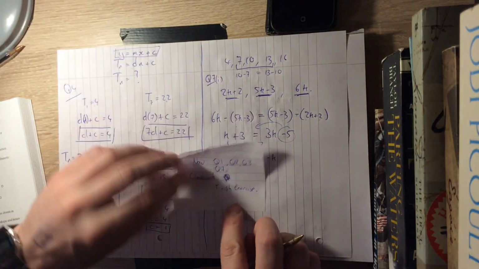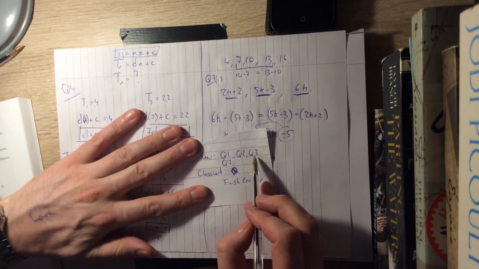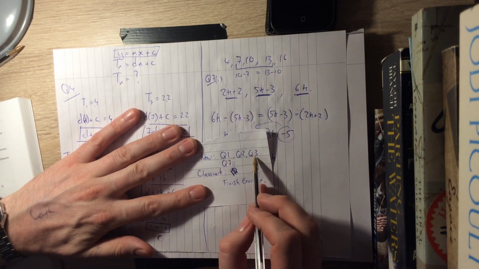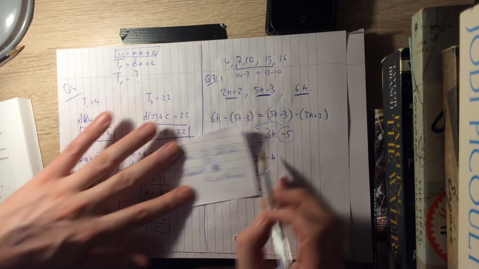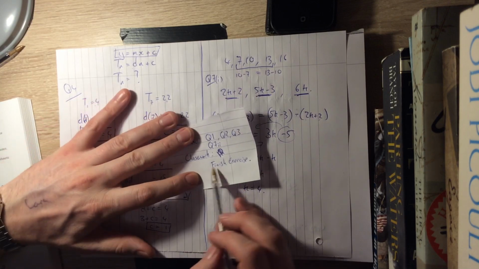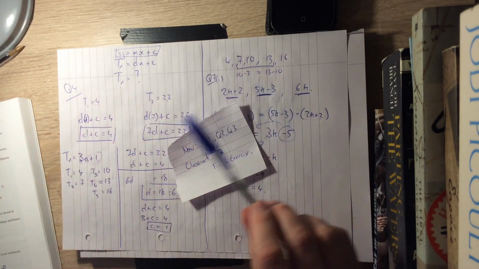I'm going to ask you now to do questions 1, 2, 3 in their entirety, and question 7 part 2, which is very similar to this one here. In class, we're going to finish this exercise. Okay, thank you.